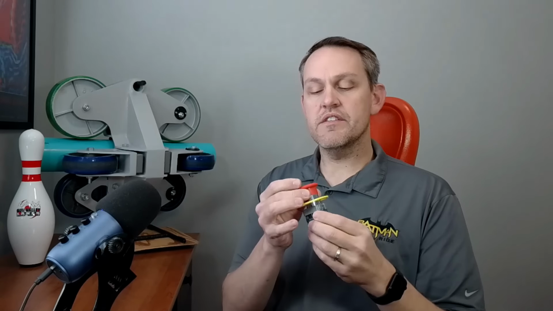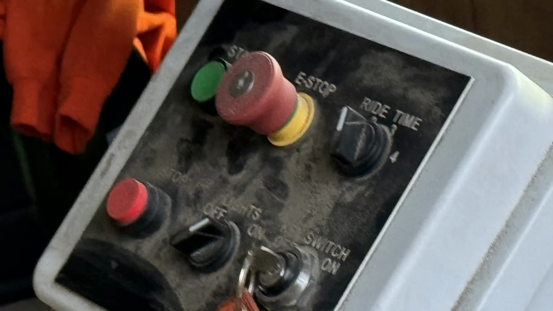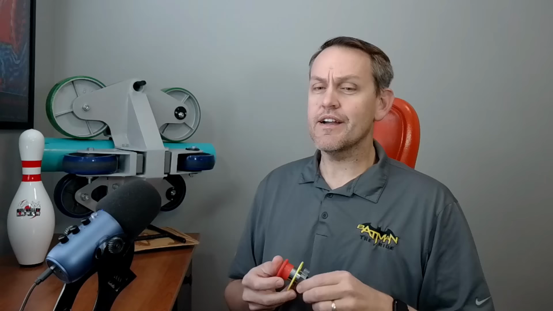Now a lot of times we will also put locking e-stops on things. These are things to where it might be catastrophic if you release that e-stop in the wrong condition. We want to make sure that there's time or there's somebody else there to recover that e-stop. There's also some petty reasons behind locking e-stops.